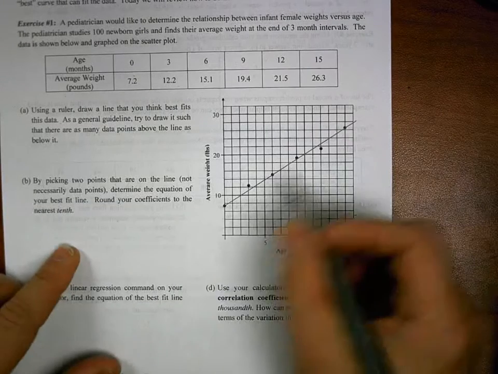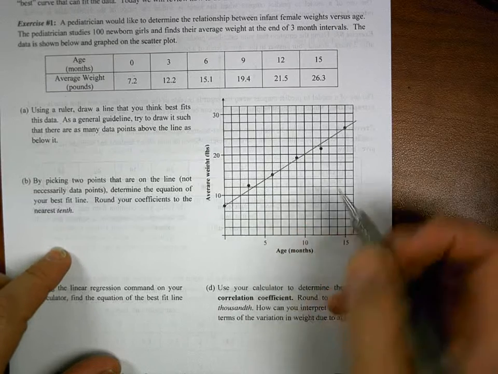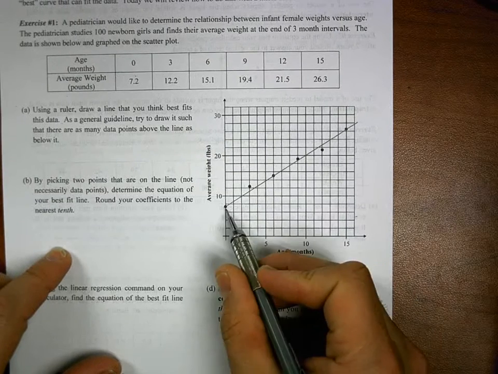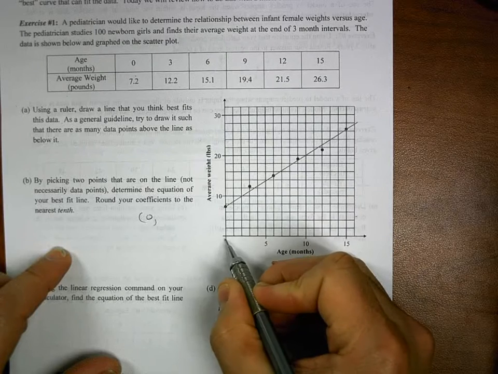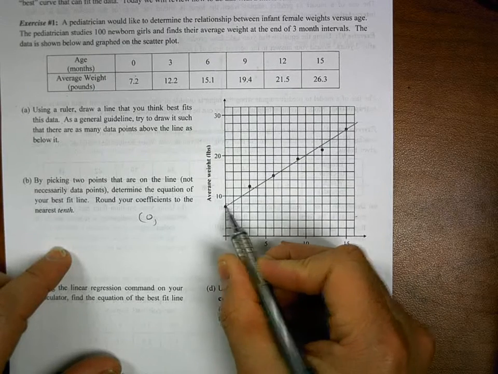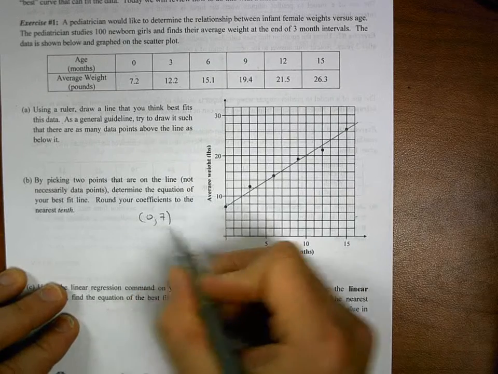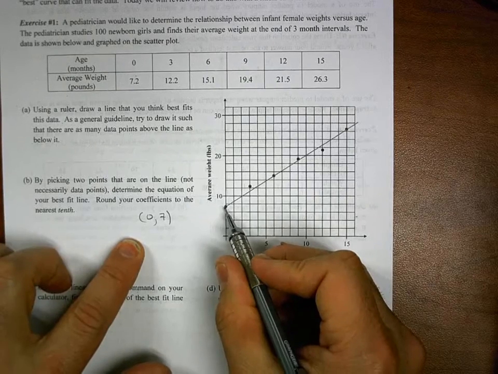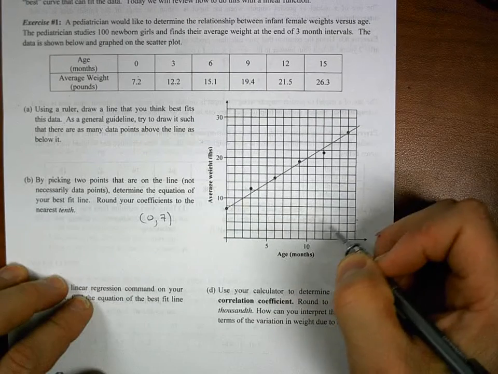Okay, so let's find 2 points on this line that we can use to find the slope. I'm just looking maybe right here. It's kind of easy. So 0, comma, these go by 2, 2, 4, 6. I'm just going to round. I'm not going to worry about any decimals, so it's not going to be perfect. So maybe 0, 7. Might be 0, 7.7 or so, but it doesn't matter.